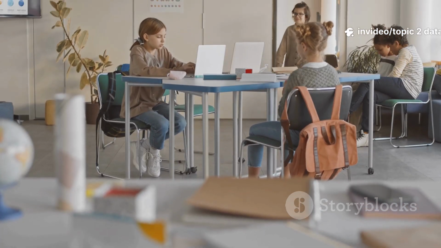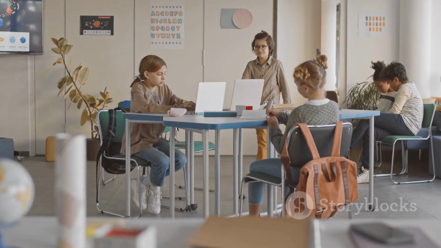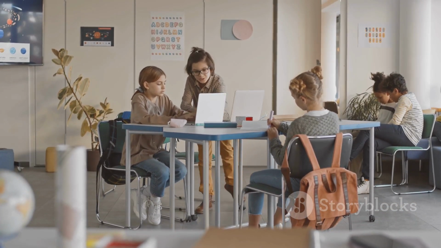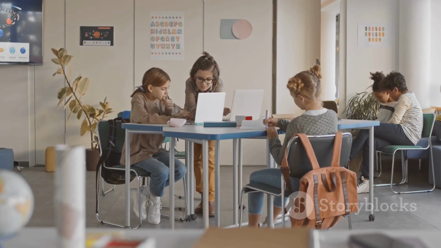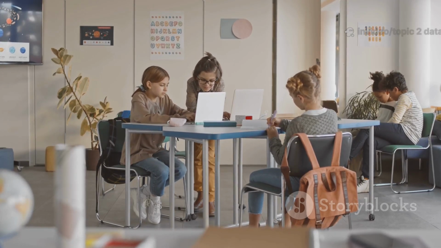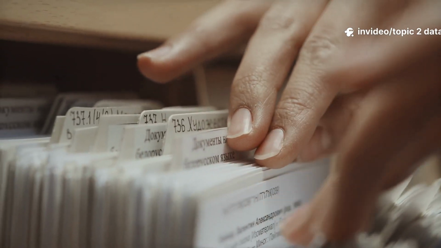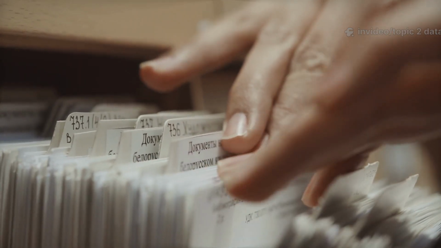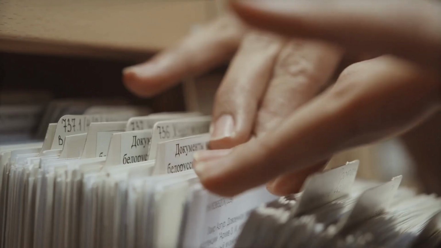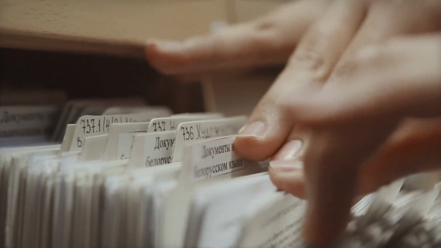Attributes are the details about each entity, like first name for student or title for book. Attributes describe the characteristics or properties that make each entity unique. Think of an entity as a folder, and attributes as the info inside. Each folder holds many pieces of information, and those details help us tell one entity apart from another.